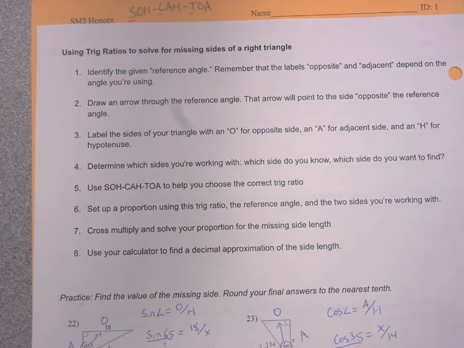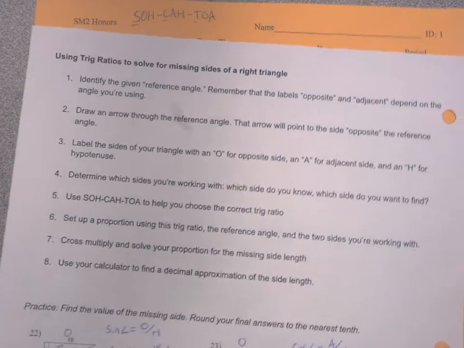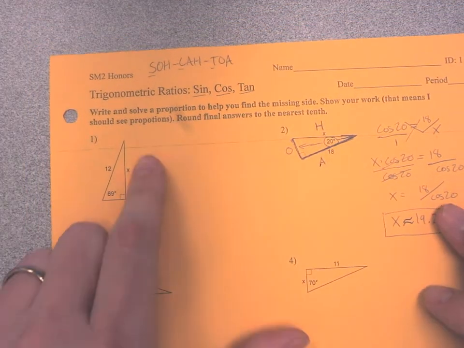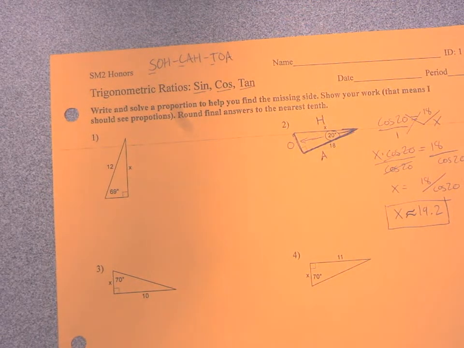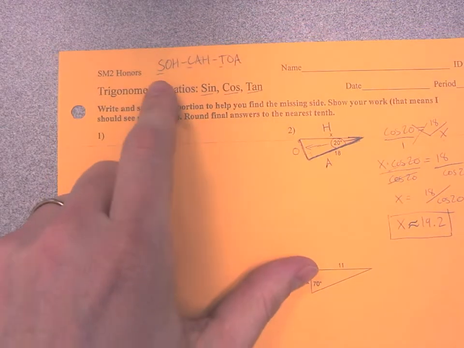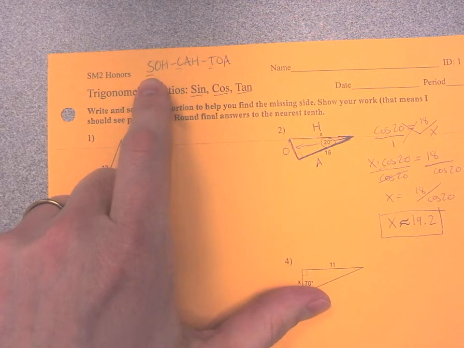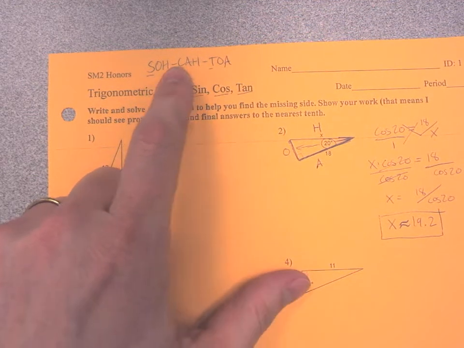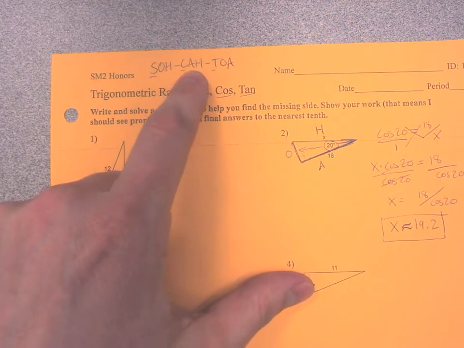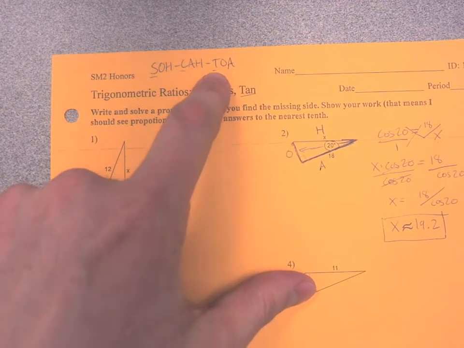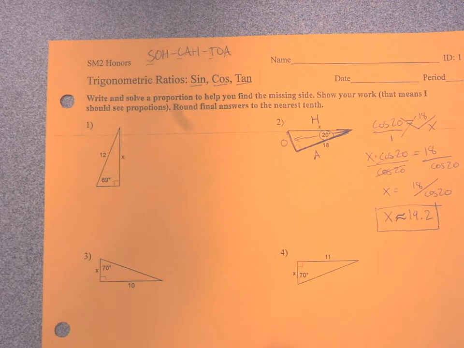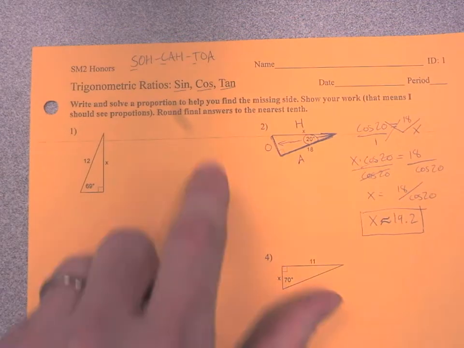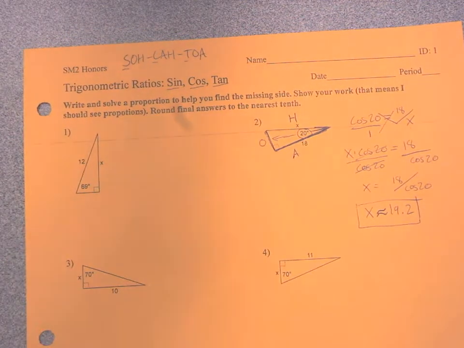I'm going to go through a couple more to help you out here. Okay. So again, stuff you need to know. You need to know what sine, cosine, and tangent are. They're side ratios. Sine is a word that means find the ratio of opposite over hypotenuse. Cosine is a word that says find the ratio of adjacent over hypotenuse. And tangent is find the ratio of opposite over adjacent. So depending on what sides I'm working with will determine which of these buttons I'm going to use on my calculator, essentially.